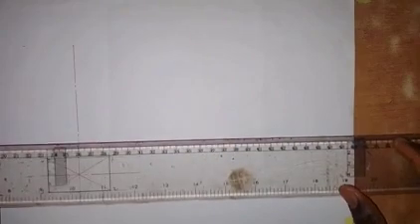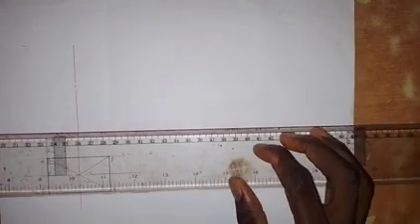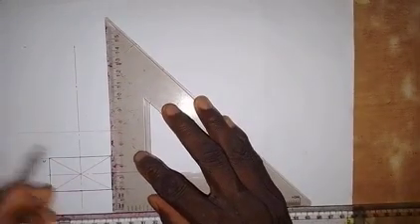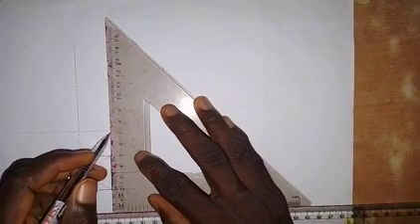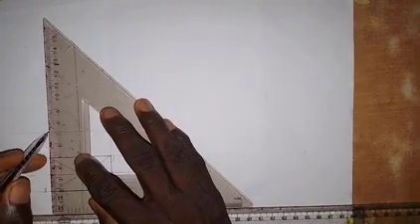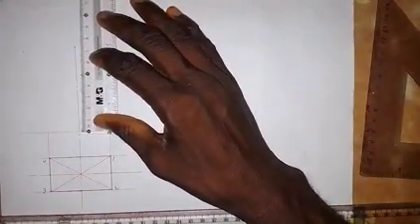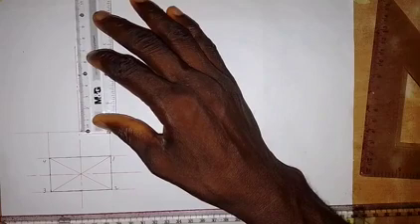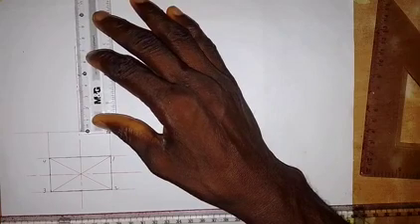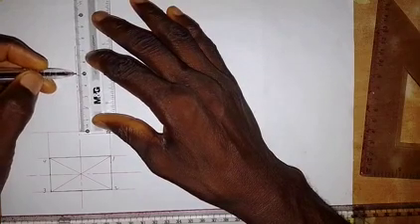So we come up a little bit, and we draw a horizontal line here like this, and then we take our set square and draw a vertical line to meet the horizontal line, and we also do that for this one. Then we take the height of the pyramid. Let's make it 50 millimeters.